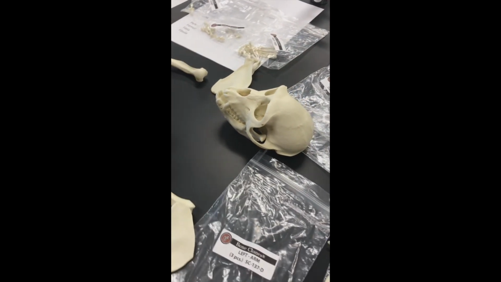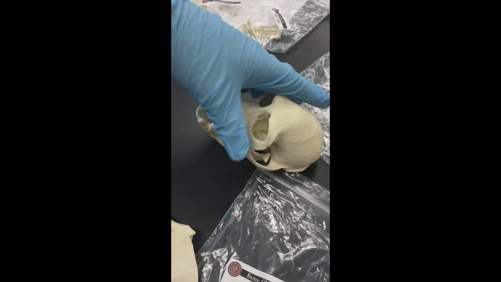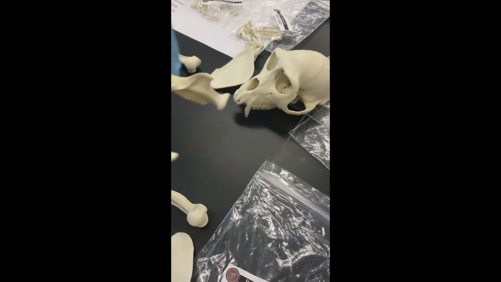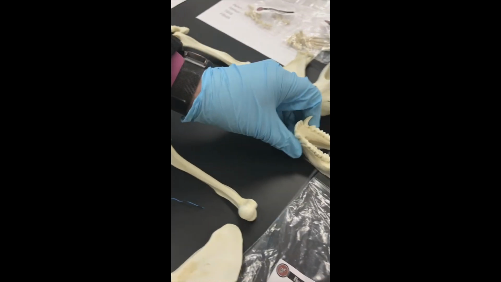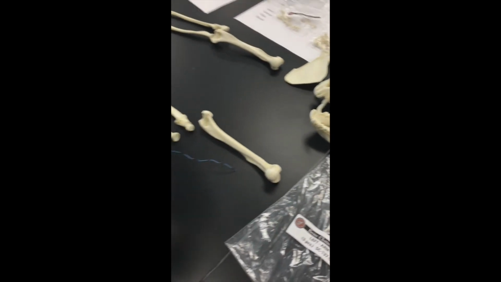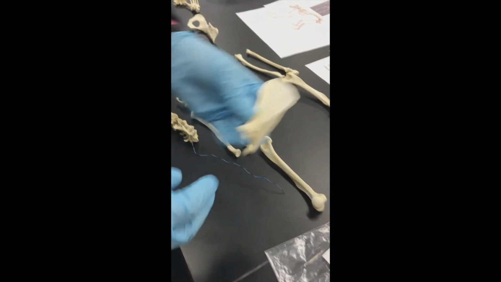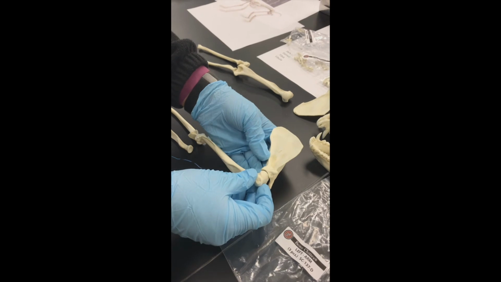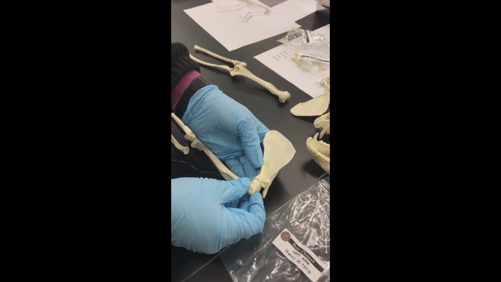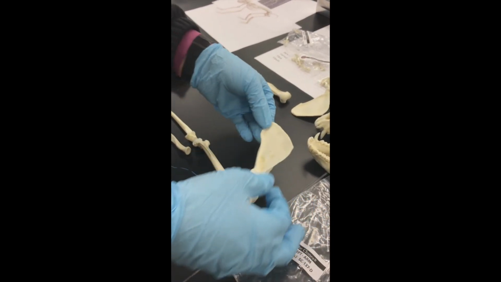So here's your skull first off. We've already talked about it with the molars, canines, and incisors. Their scapula looks a little bit more like ours. You can kind of see it in here. It's more flat, versus the chimp's, which was more elongated lengthwise.